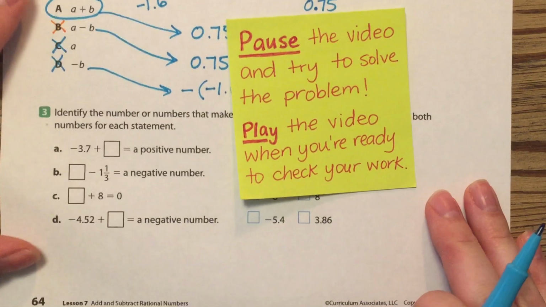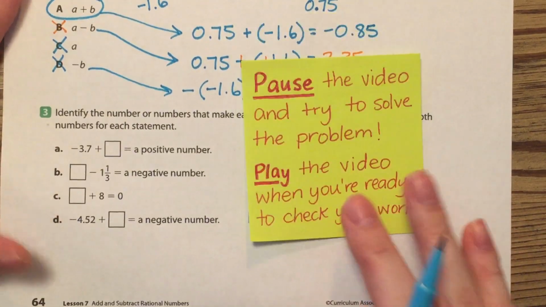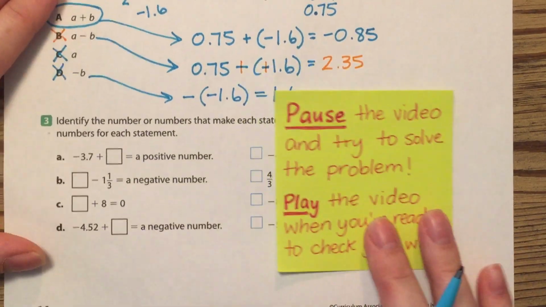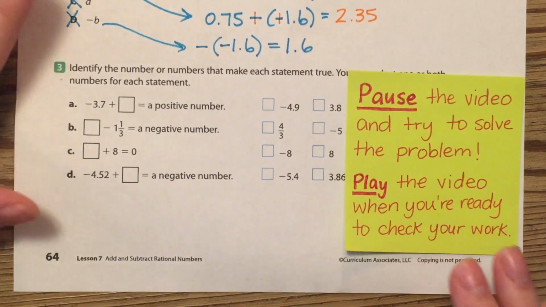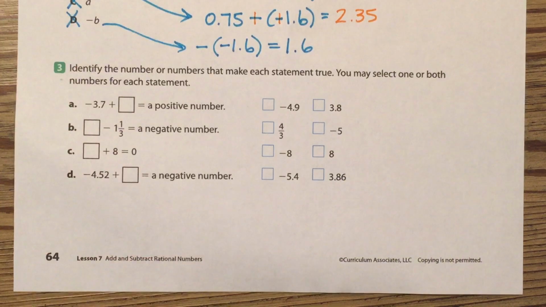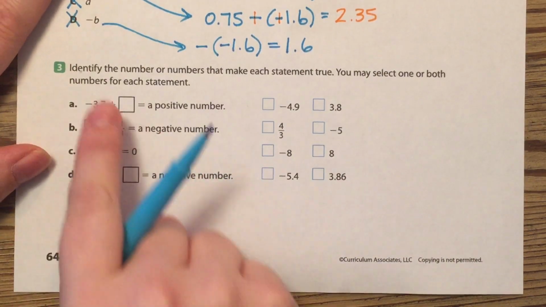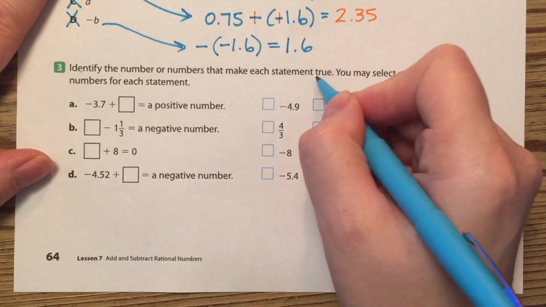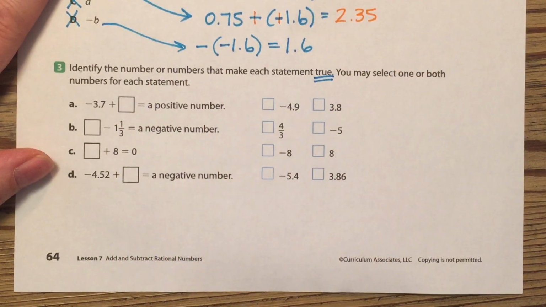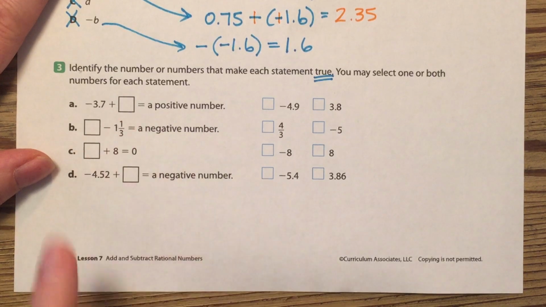We're going to move to the very last problem on the page. Once again, now would be a good time to pause the video and try this problem on your own, and then play the video when you're ready to check your work. For this problem, it's got lots of parts. We're going to identify the number or numbers that make each statement true. I would probably underline the word true so you remember, a little visual cue for your brain. You're looking for the ones that make each statement true.